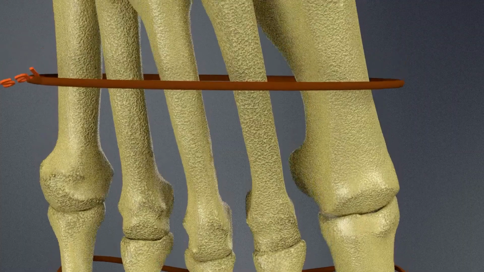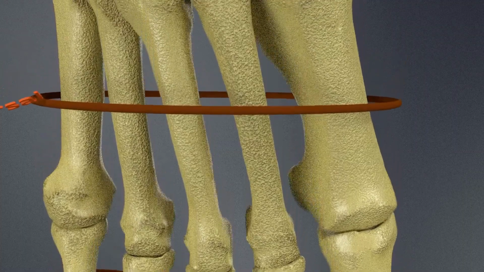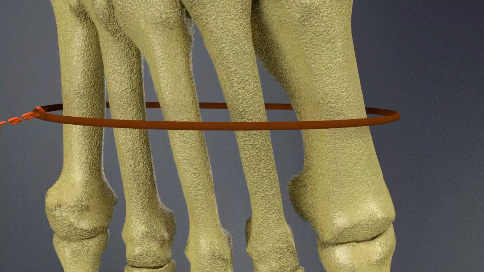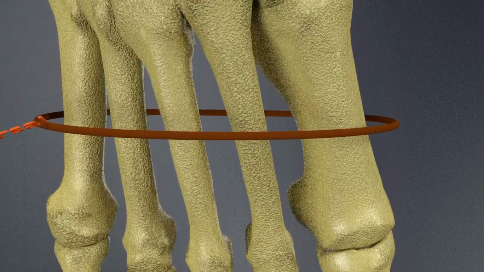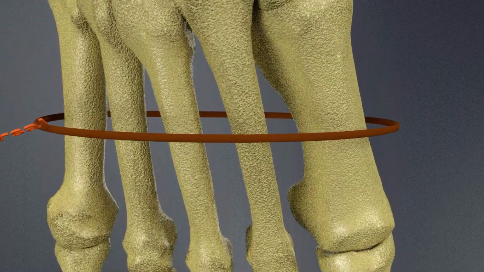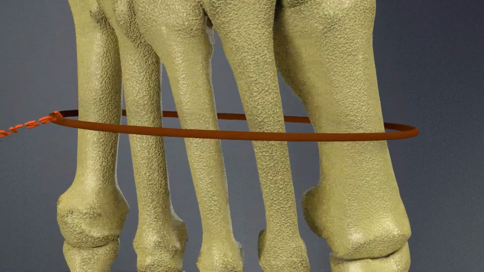March fracture is a fatigue fracture of the third metatarsal resulting from long continued or repeated stress from prolonged walking or running. It is commonly seen in army recruits freshly committed to marching, hence the name is given.